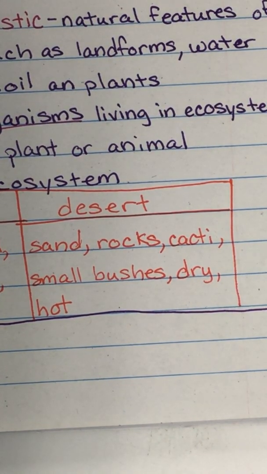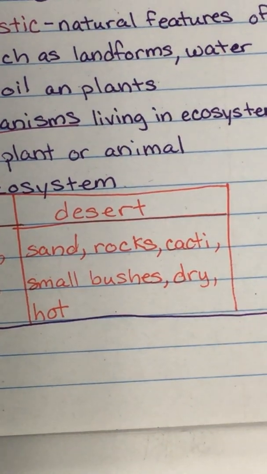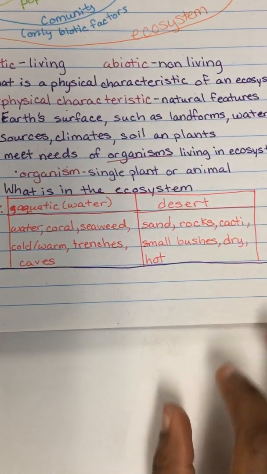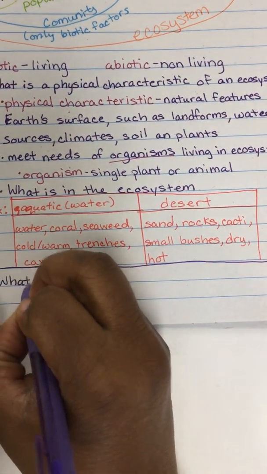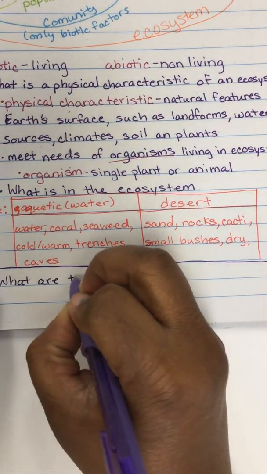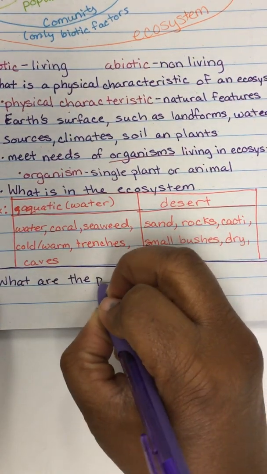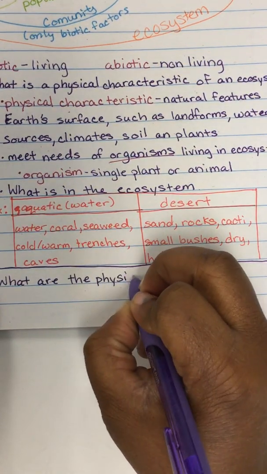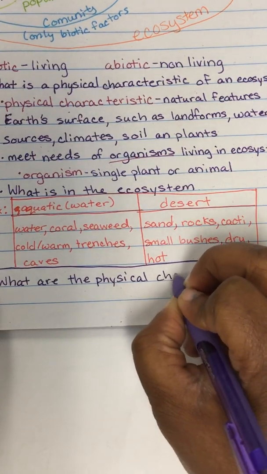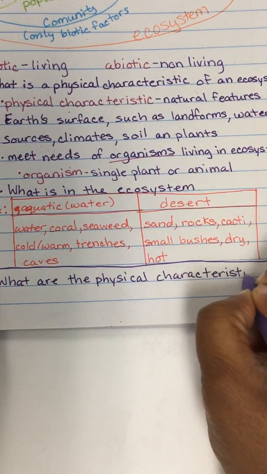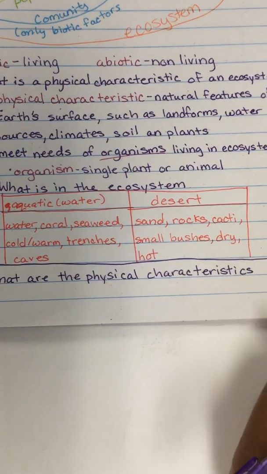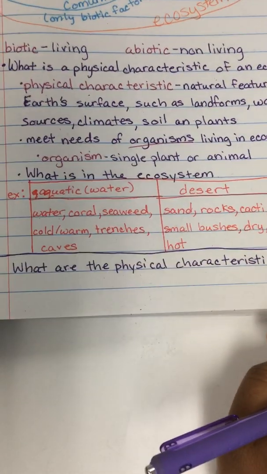All right, last thing you've got to do is write your summary. So I need you guys to tell me in your summary, what are the physical characteristics of a forest ecosystem.